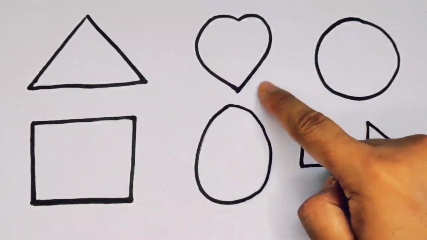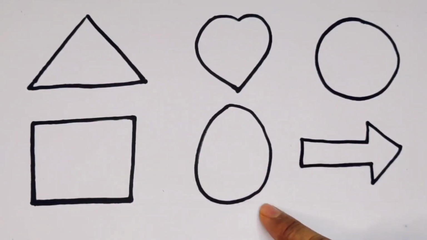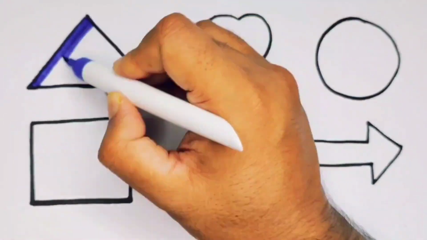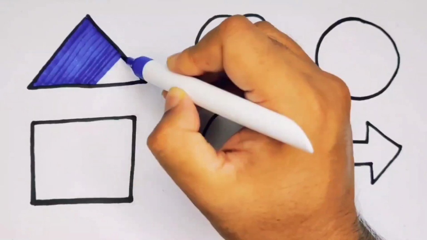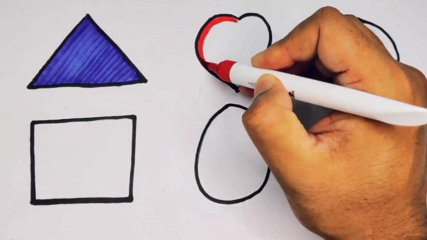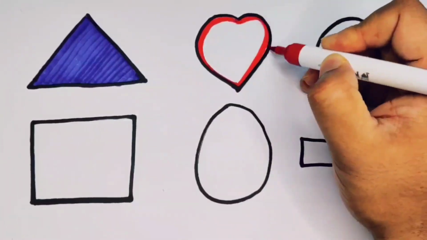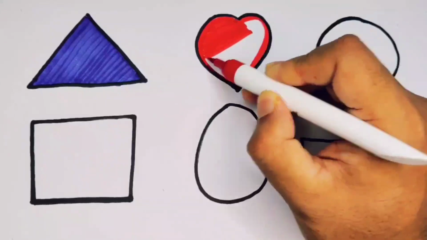Triangle, heart, circle, A, B, square, C, D, E, oval, F, and G, arrow, H, I, J, K, L. Now let's put the colors. M, N, O, P, Q, blue color, R, S, T, U, V, W, X, Y, and Z. Red color. Now I know my ABCs. Next time, won't you sing with me?